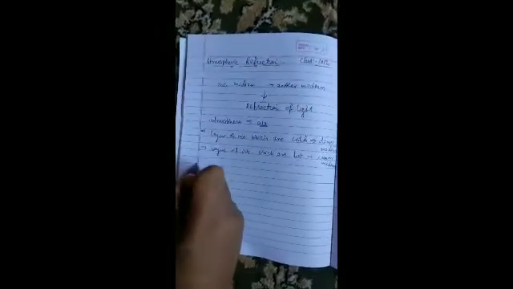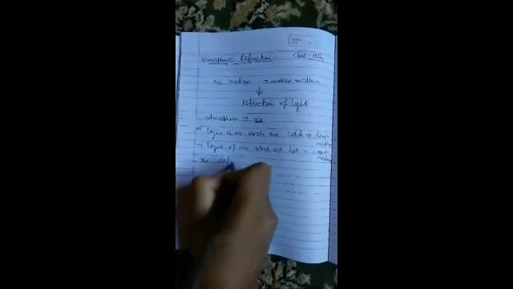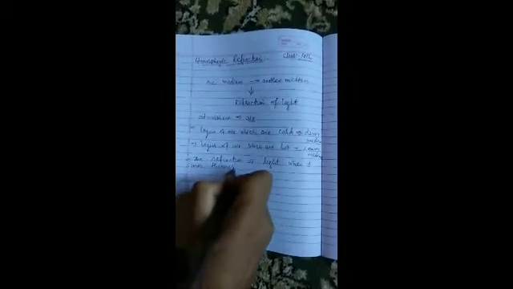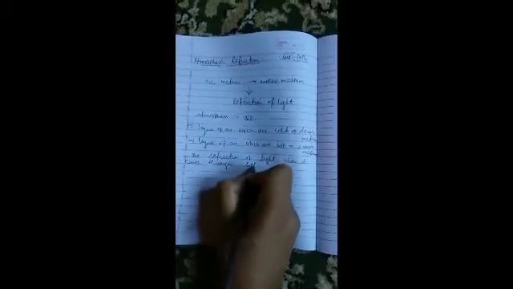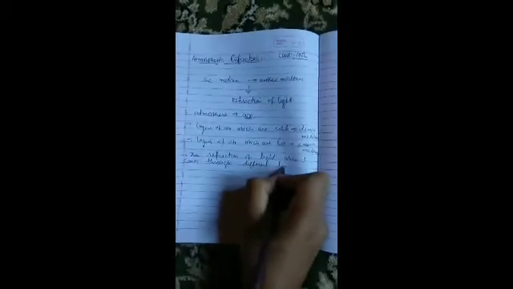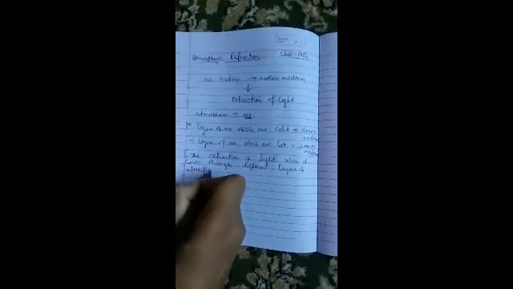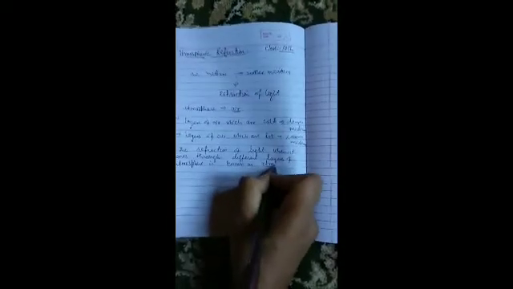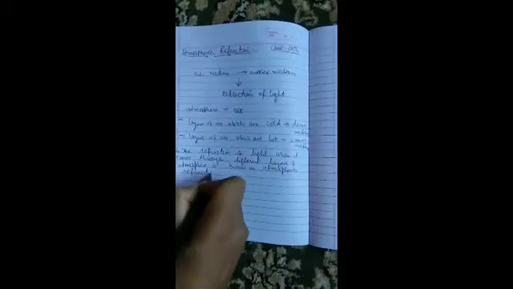So we can say that the refraction of light when it comes through different layers of atmosphere is known as atmospheric refraction. So this is about atmospheric refraction.